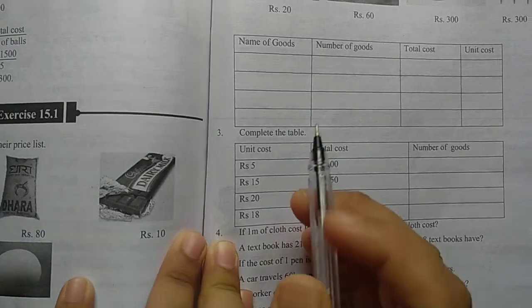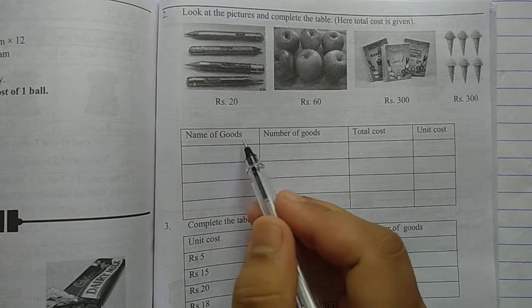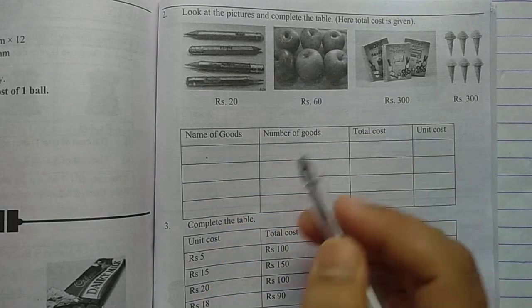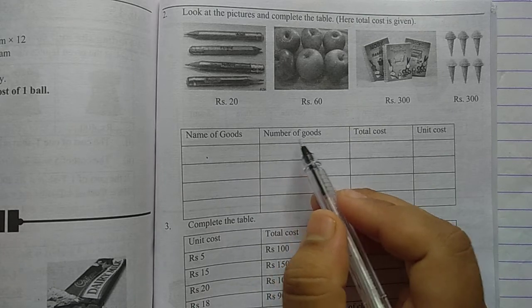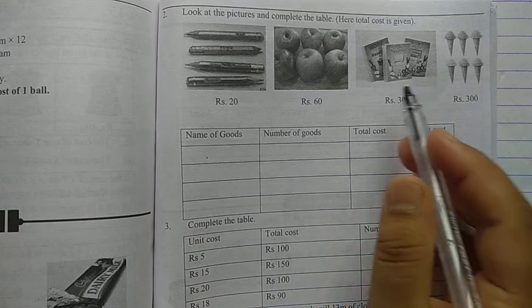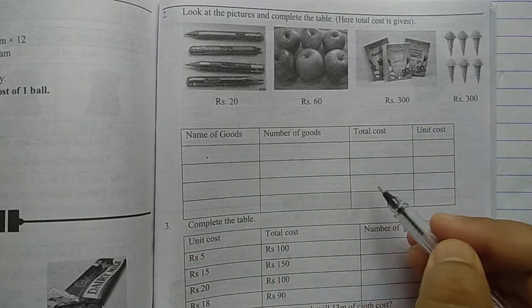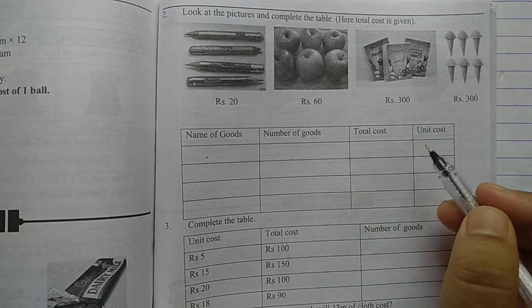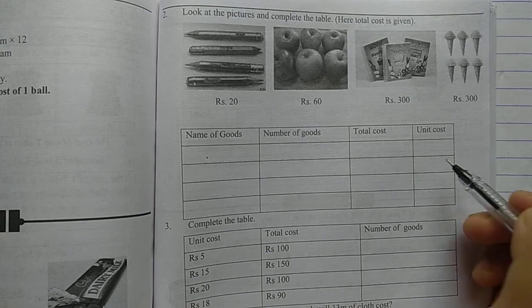So like this you can fill this table, the whole table. Like name of the goods, it's pencil, apple, books, ice cream, okay, like that you can fill. And then the number of goods is 4, like that 1 2 3 4 5 6, 6 is there, 3 is there, 6 is there. So you can fill the total cost, it's already given, you can fill it here. So you can do all this in the book, and here unit cost is given, that you need to find out, and you can write it here.